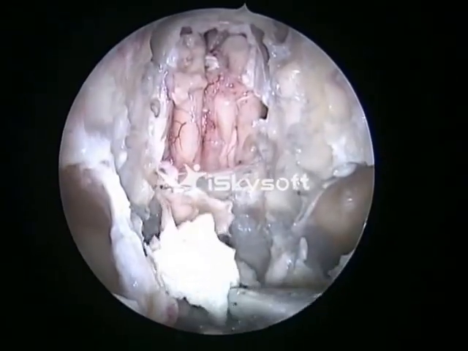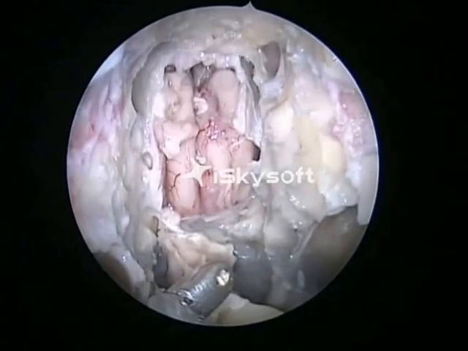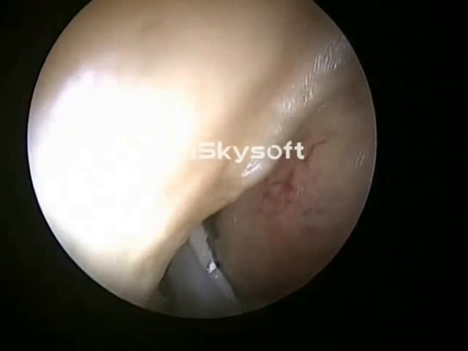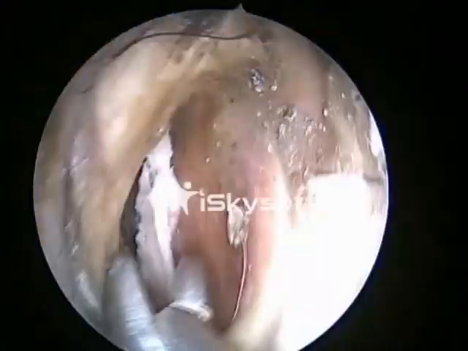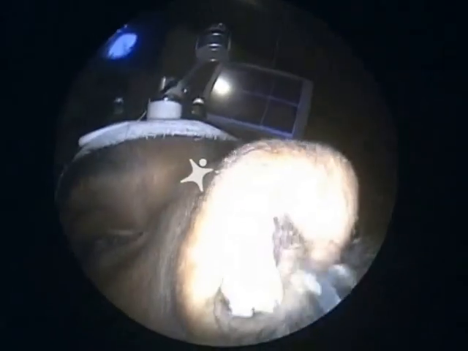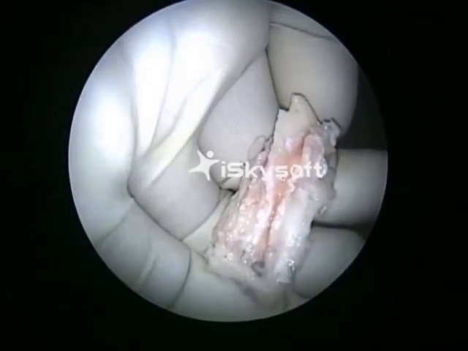That's the bone of the skull base being removed en bloc. That's the bone of the skull base, superior portion of the septum.